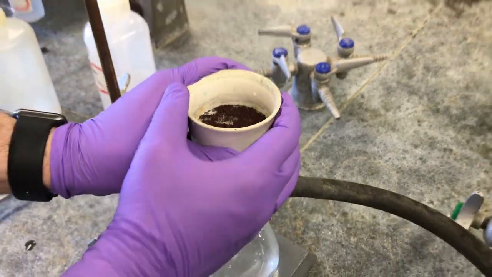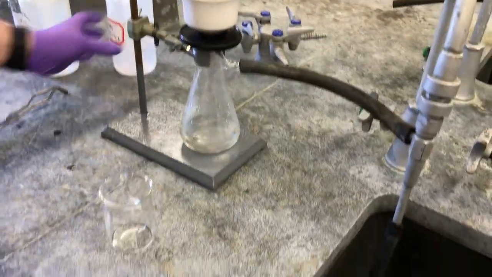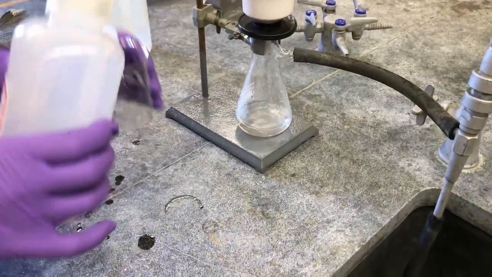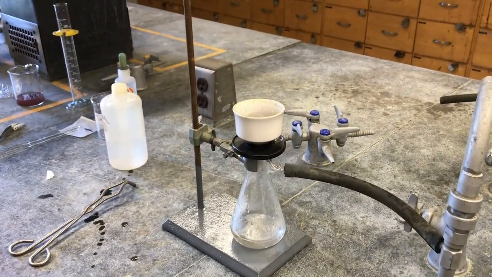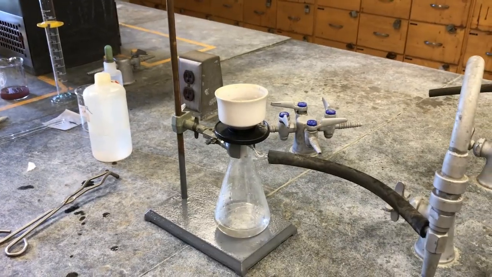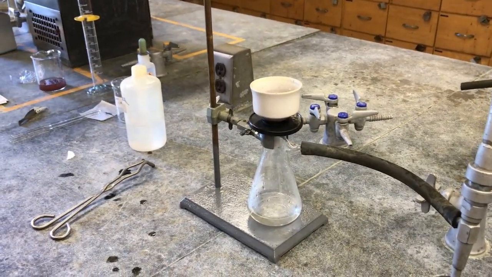You see it's getting dry. So just a little bit more acetone, even though sometimes it squirts out of the bottle.